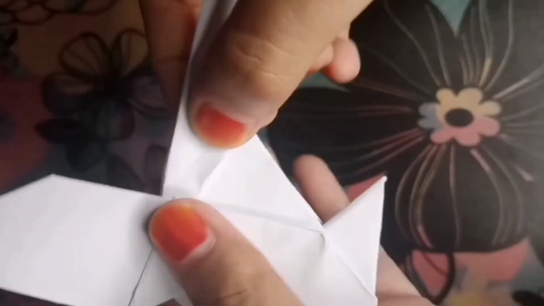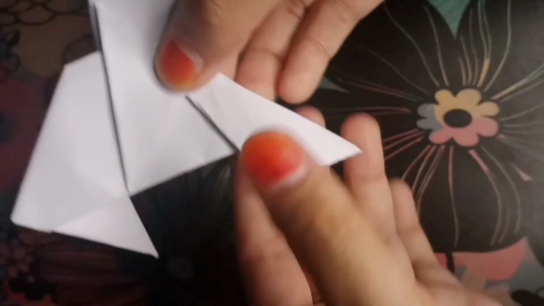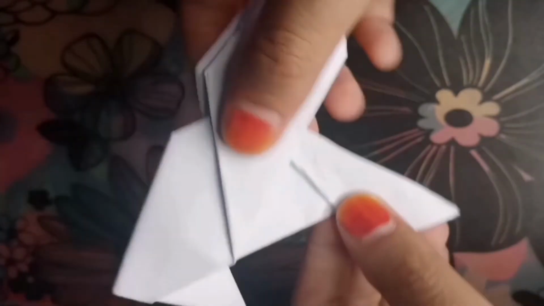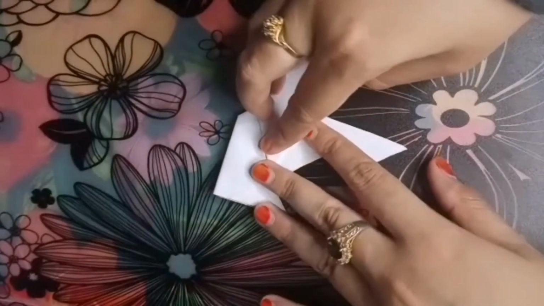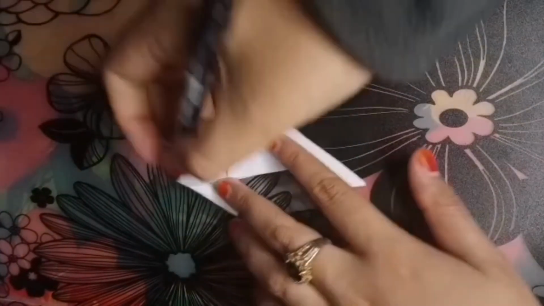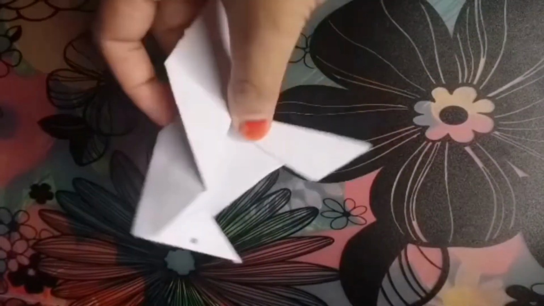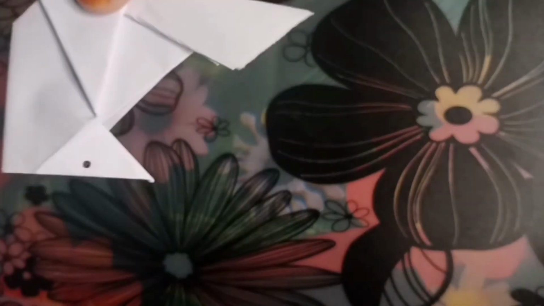Okay, then you push this one down. Yeah, so it has already become the tail. So yeah, this is the bird. Now we give the eyes to this bird. Ta-da! It's done!